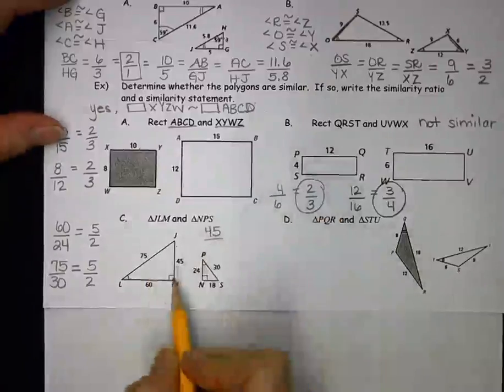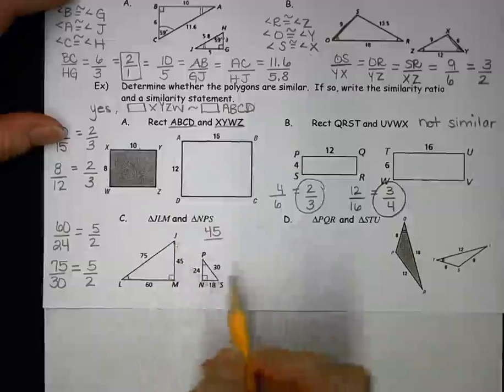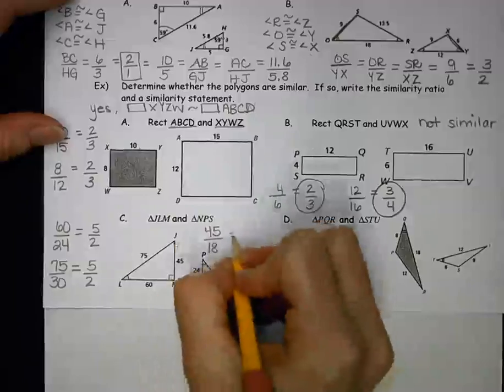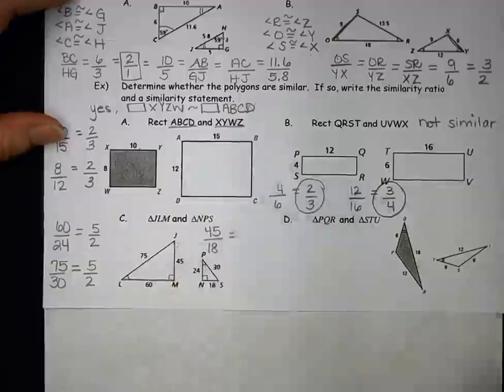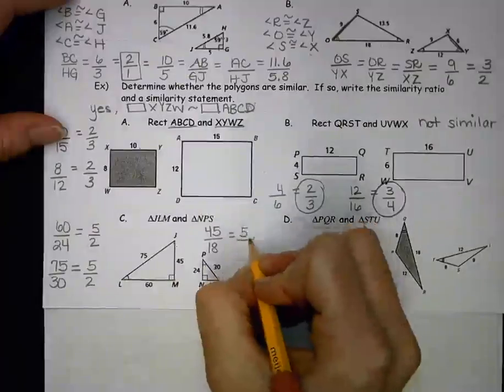And 45 is between the right angle and the nothing marked angle. So between the right angle and the nothing marked angle is 18. 45 over 18, if you reduce, 9 goes into both of them. You get 5 over 2.